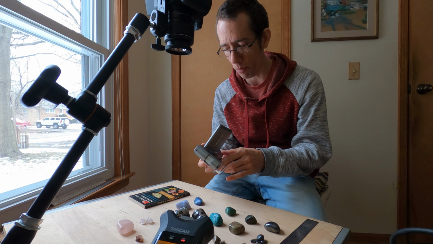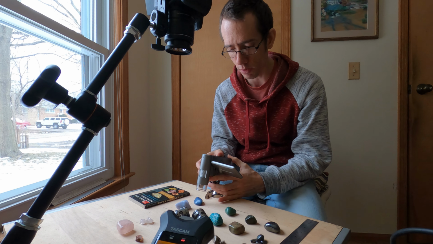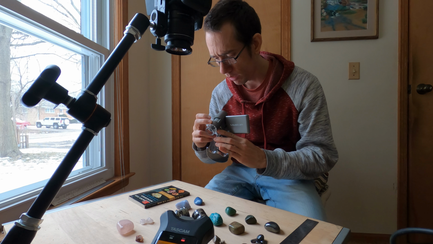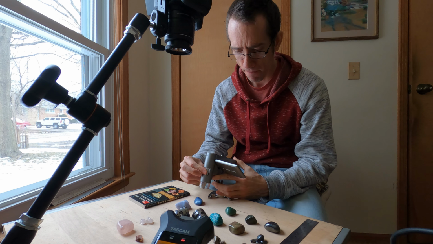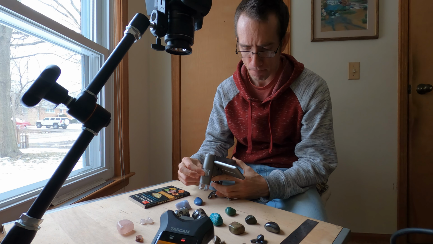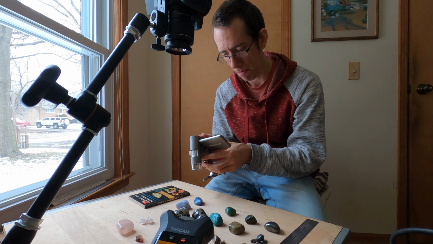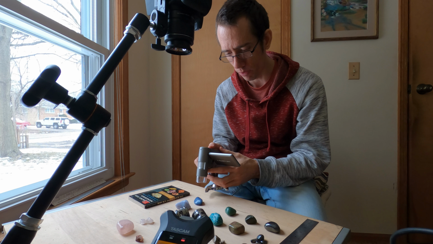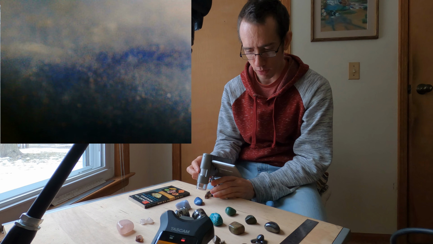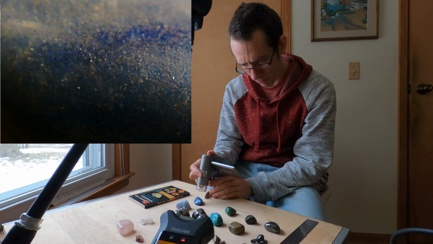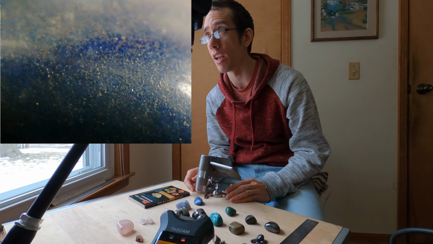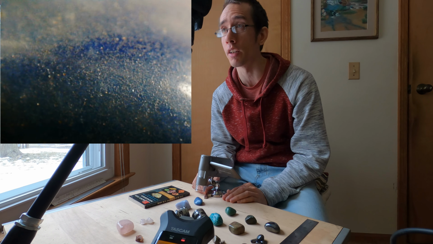microscope here, which allows us to look at things. Here we go. So let's look at stuff. I have this little microscope looking at this rock, this blue rock here.